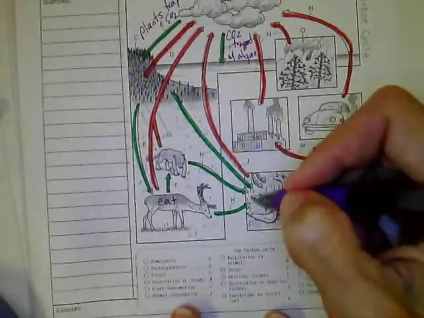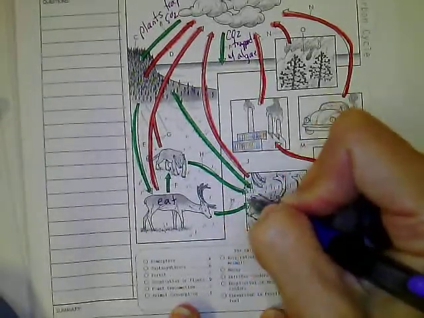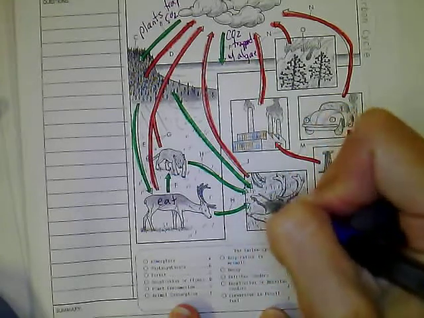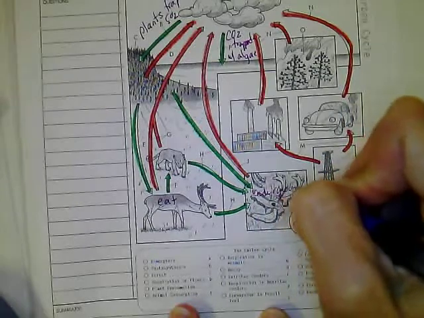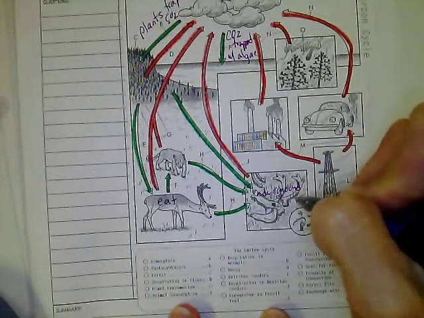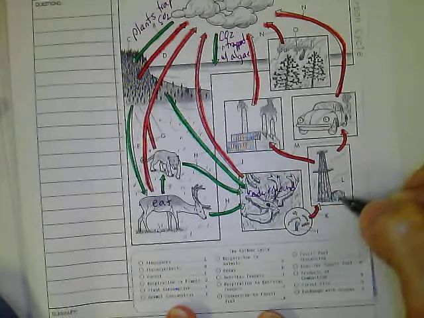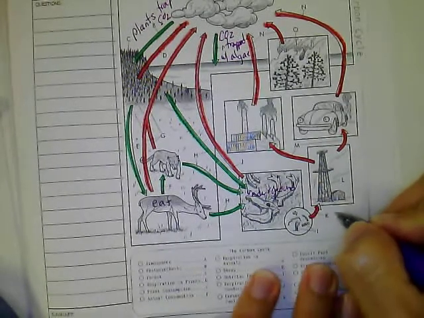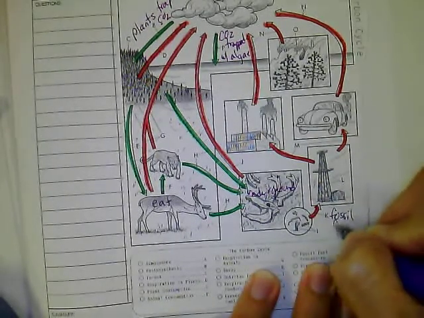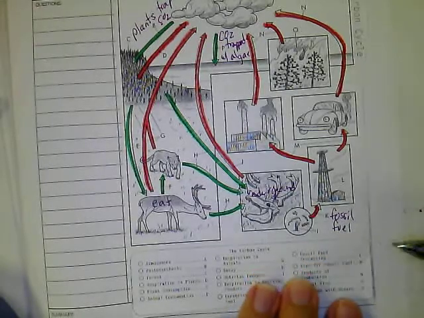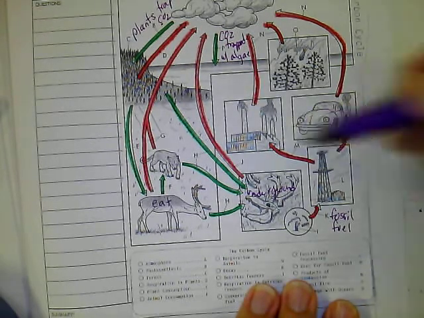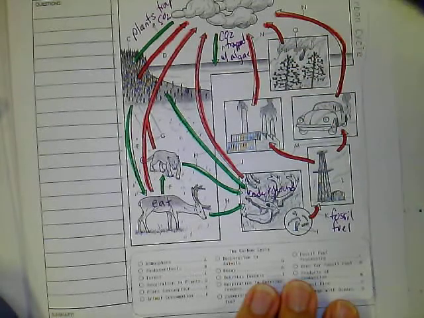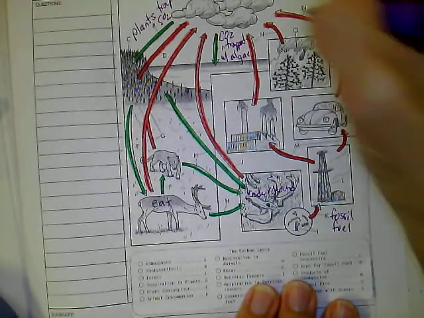Now, when they decay, their carbon from their bodies actually gets trapped underground. Okay? So it gets trapped underground and it can stay there for thousands of years, and you can see over here that it will turn into a fossil fuel. Now you should be familiar with fossil fuels, those are our coal, oil, and gas. And as you can see, over here is where a lot of carbon dioxide is released into the atmosphere.